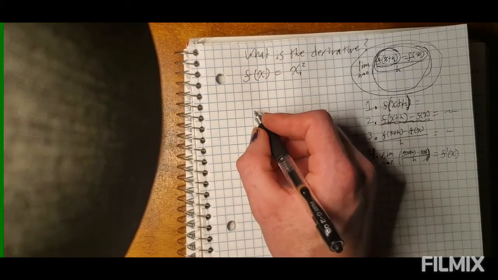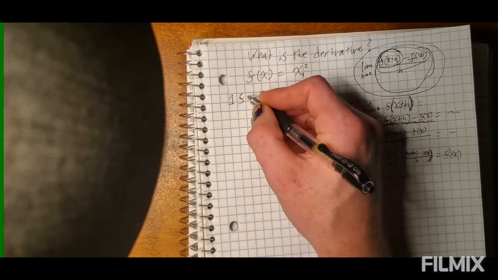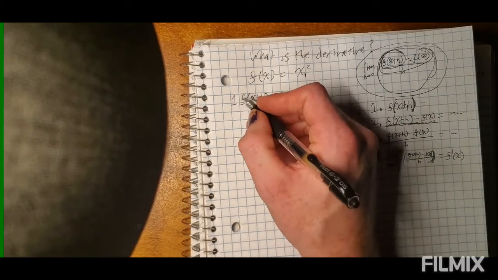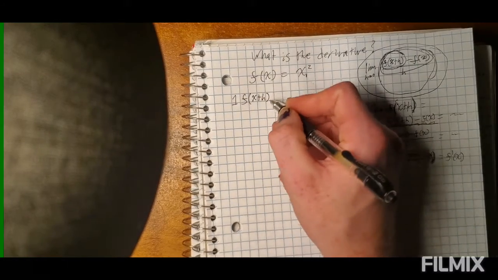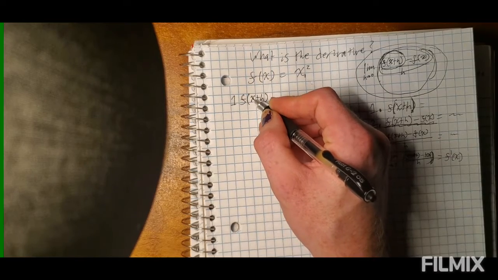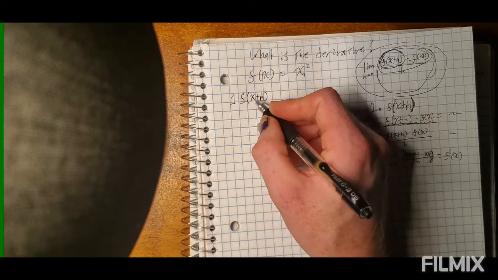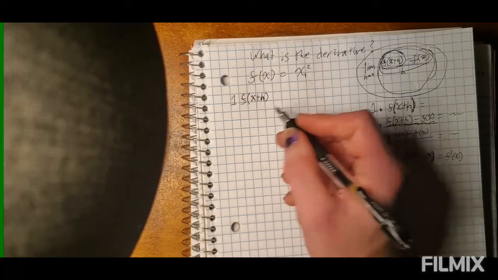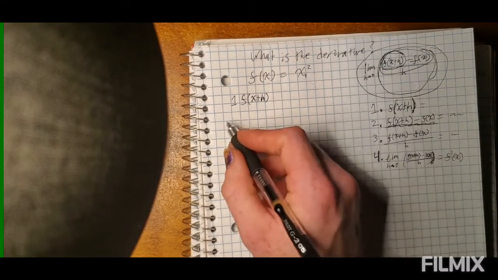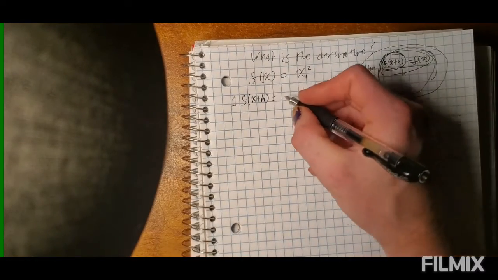Okay? Step 1 is f of x plus h, or basically f of the distance traveled. We're inputting the first x value plus the distance of x traveled, which would get us the new x point. Just remember that this h is infinitesimally small. That's why we're taking the limit of it as it approaches 0.